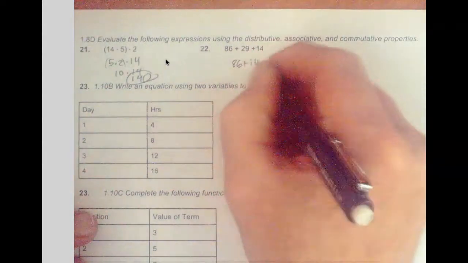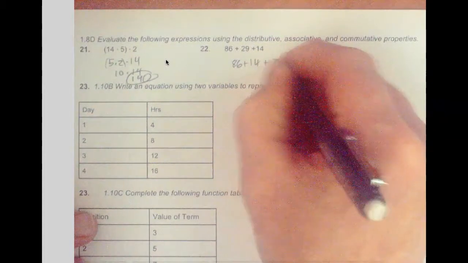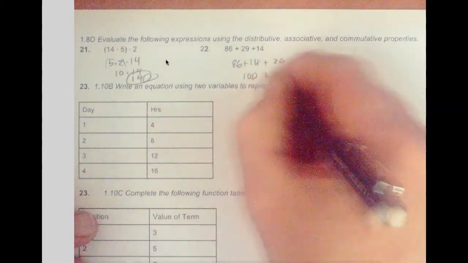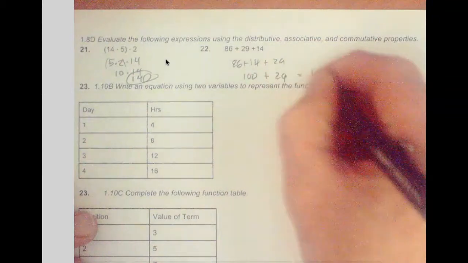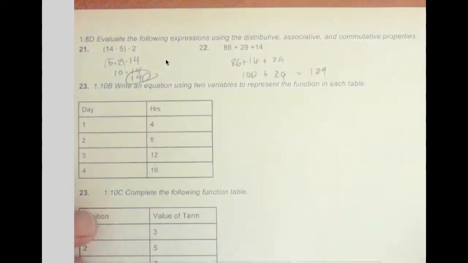All right, this one here, 86 plus 29 plus 14. Well, I'm going to do 86 plus 14. I'm going to use that commutative property to move that around. I know this is 100. So there's my 129. Just use the commutative property.